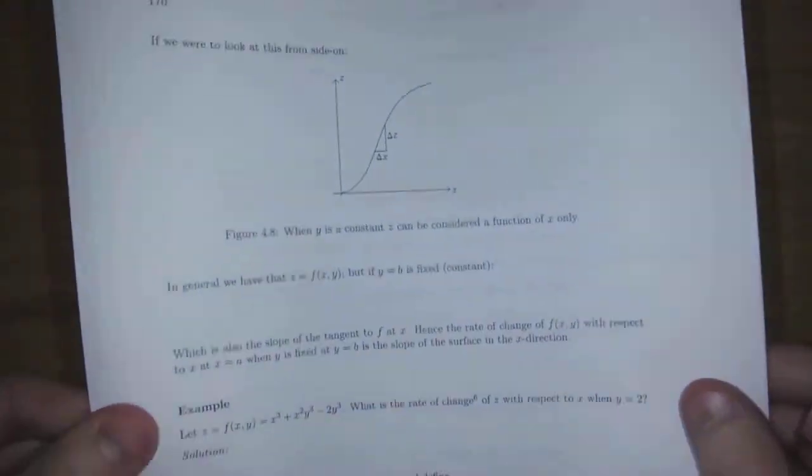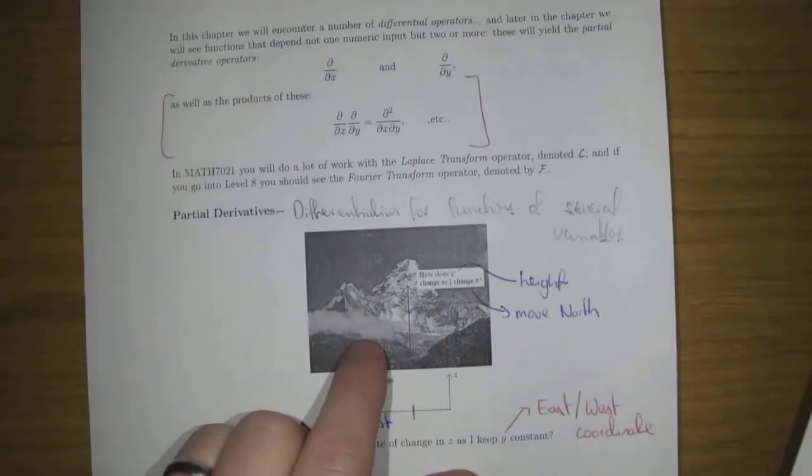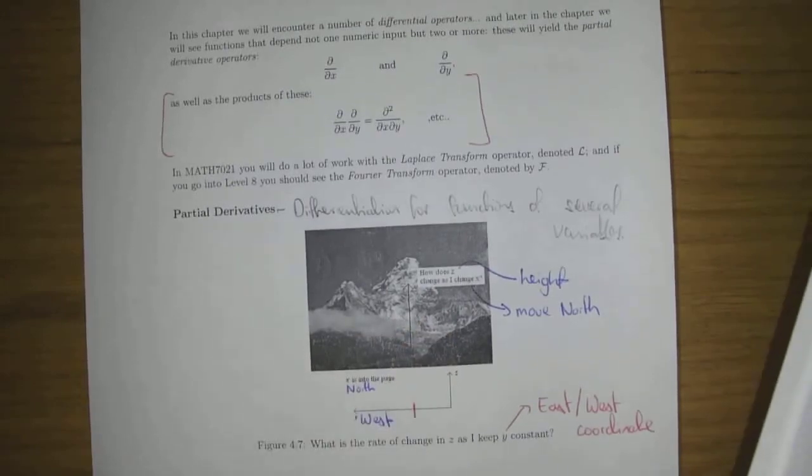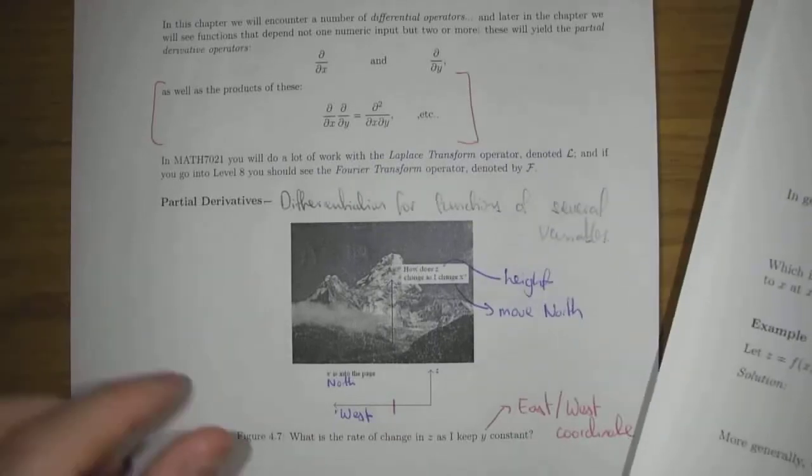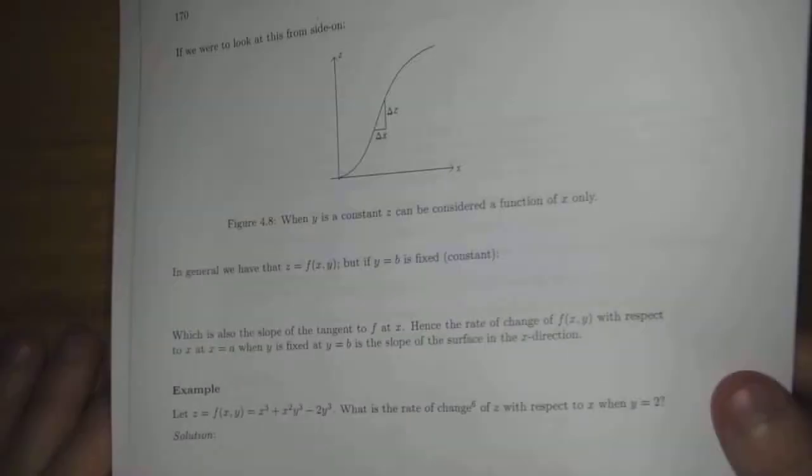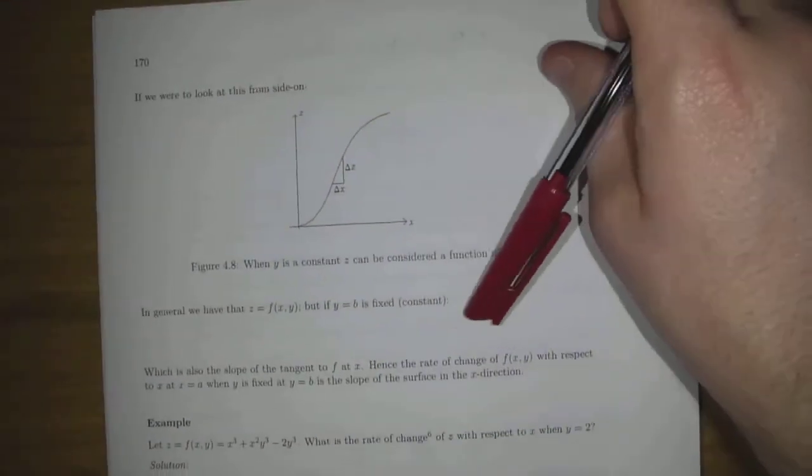Now, the height depends on x and y, your east-west coordinates and your north-south coordinates. But if we're going up here, we're fixing y. There's no real y coordinate here. It's fixed.